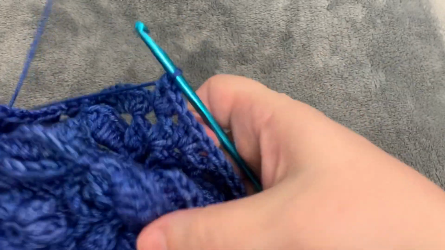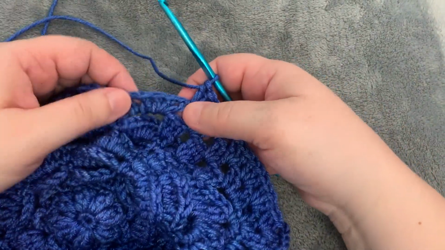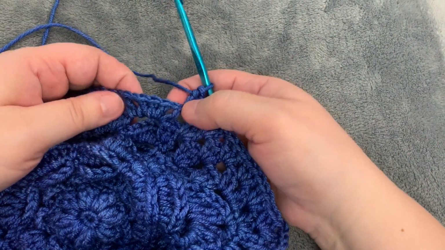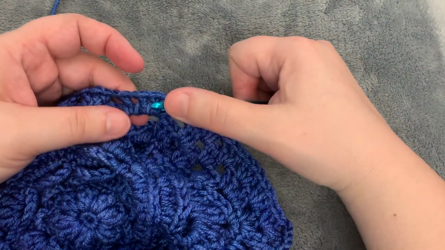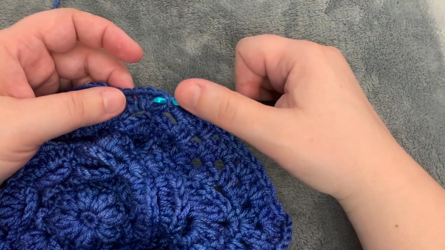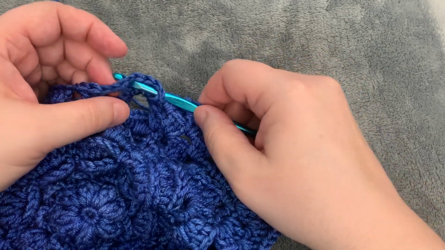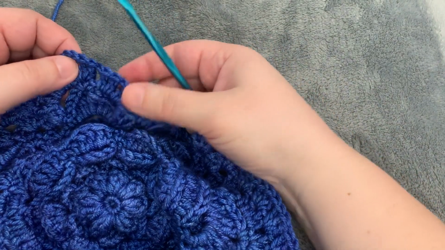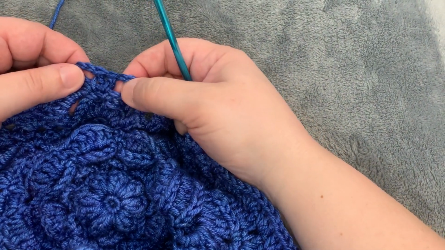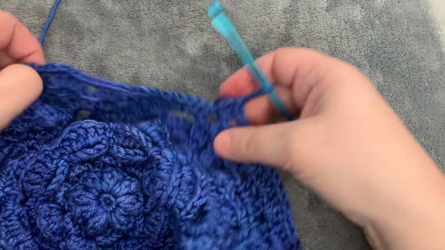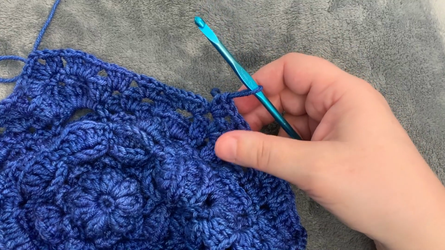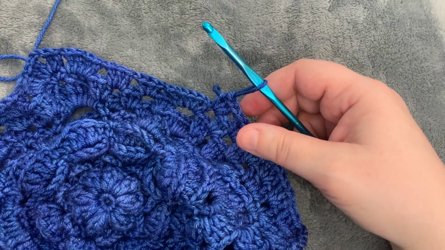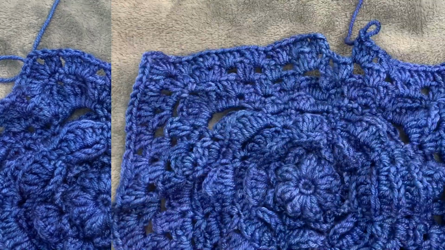And you're just going to keep repeating that all the way around, making sure that you get your double crochets in these chain 1 spaces where you have 1 double crochet, chain 1, 3 double crochets, chain 1, 1 double crochet. And then around at the corner where you have 2 double crochets, chain 1, 2 double crochets, chain 1, 2 double crochets. All right, so you can finish that up, and I will see you at the end of round 17.